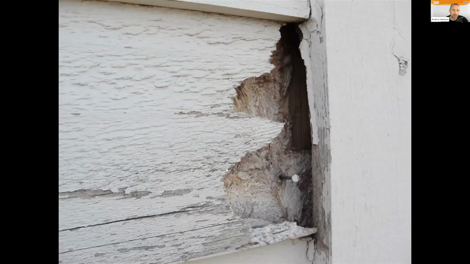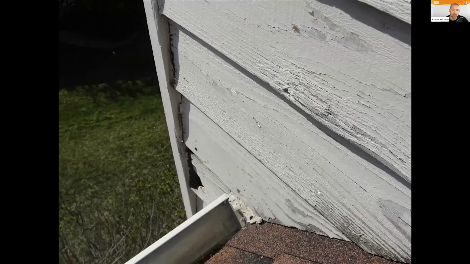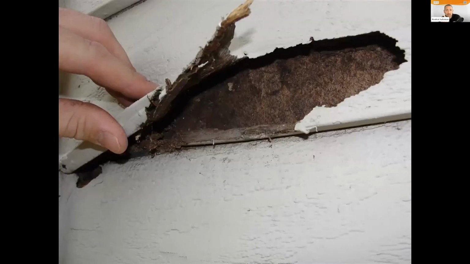Here's another example. There's a hole just about the size of a baseball. Oh, and look at that. They caulked where they should have used kickout flashing. Who would have thought this could be a problem? Here's another one where it's basically the paint holding everything together. The siding is gone and there's a lot of damage at the sheathing.